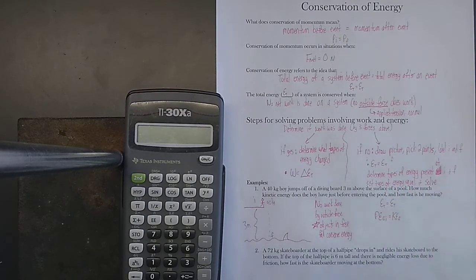So we write KEF. In other words, the initial gravitational potential energy that he has is equal to the final kinetic energy that he has. Energy was conserved. All the energy started off as elastic potential or as gravitational potential energy. It converted to kinetic energy.